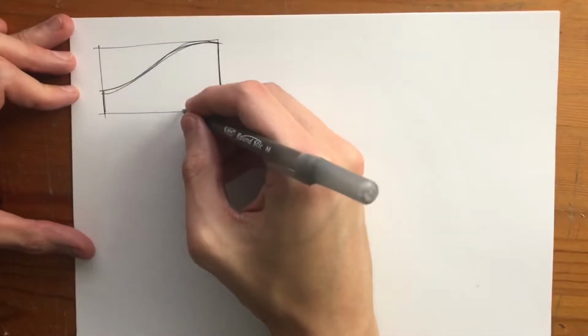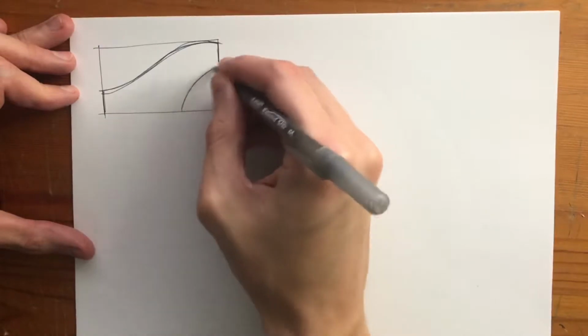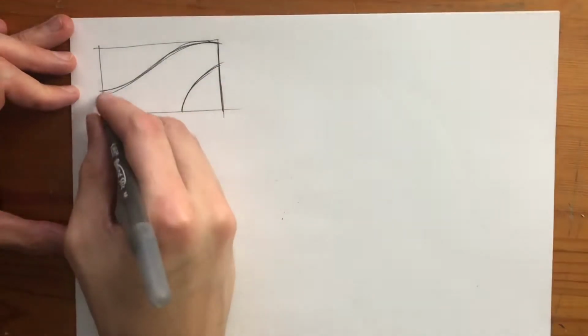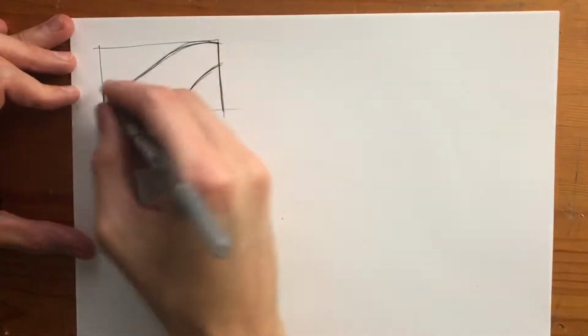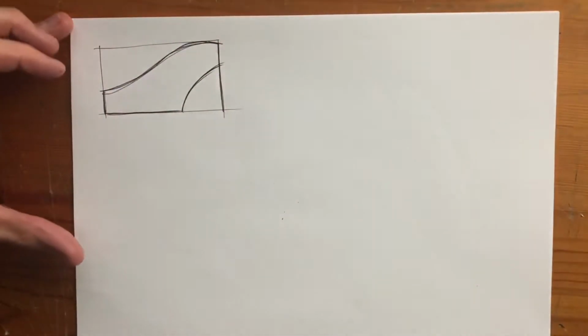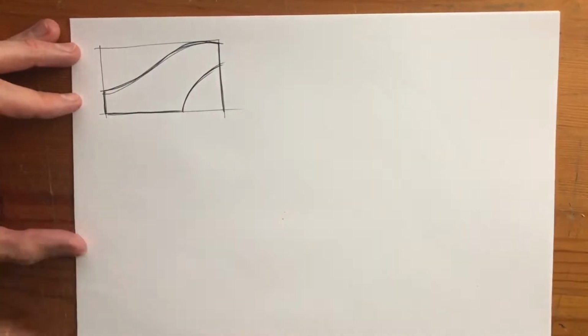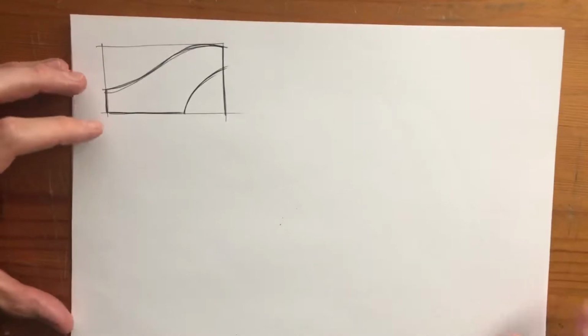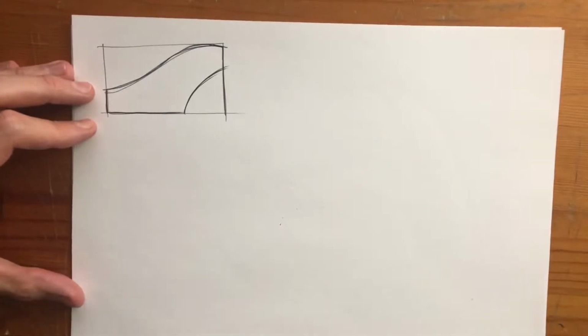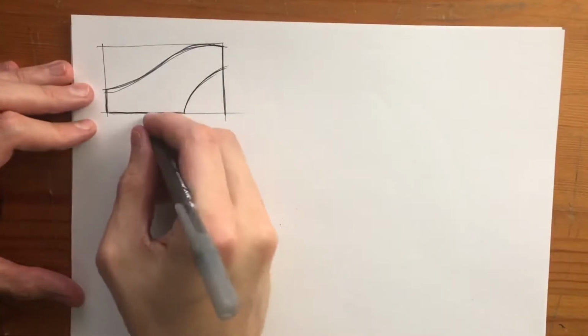Actually, maybe we'll cut it so that we have this shape here. And what we're going to do is define it in our X, Y, and Z planes first, and then we'll add it to a perspective grid. So here, that's sort of what the side view looks like.